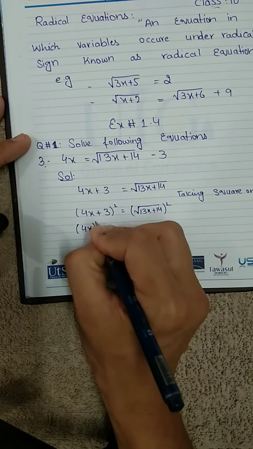Let's open it. 4 square is 16x square plus 9, and 4 2s are 8, 8 3s are 24. So 24x is equal to 13x plus 14.